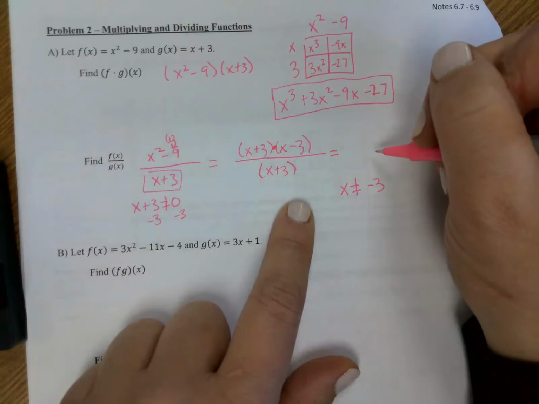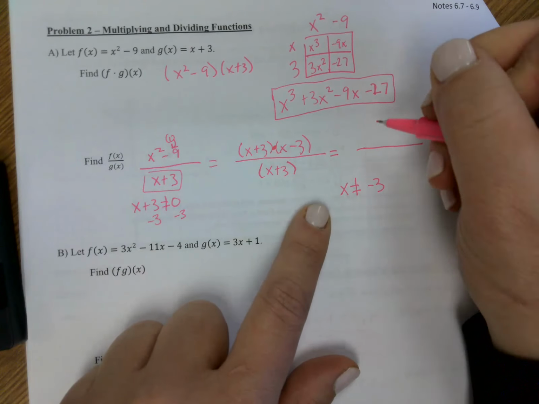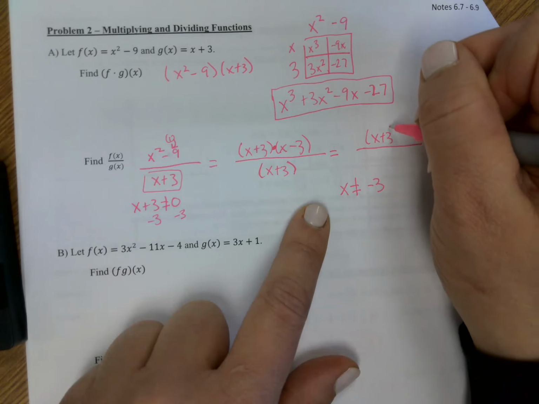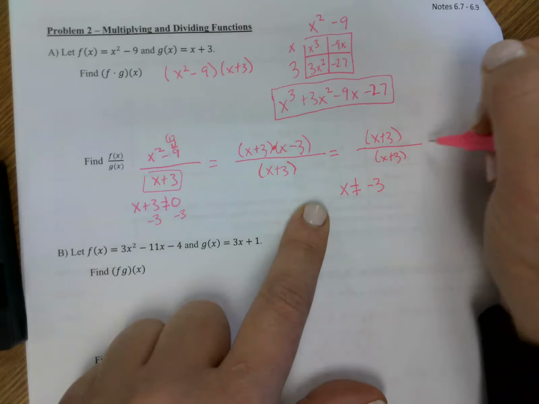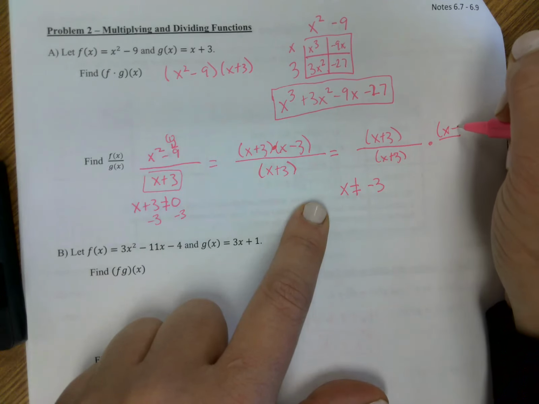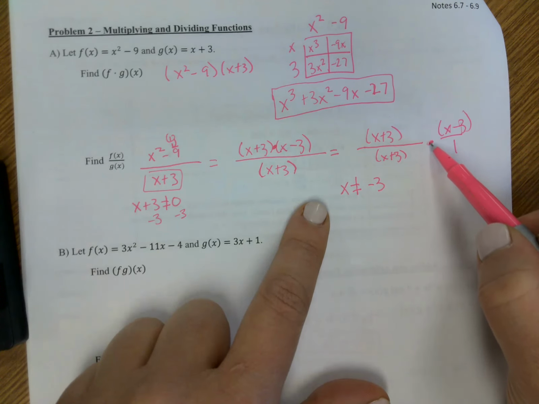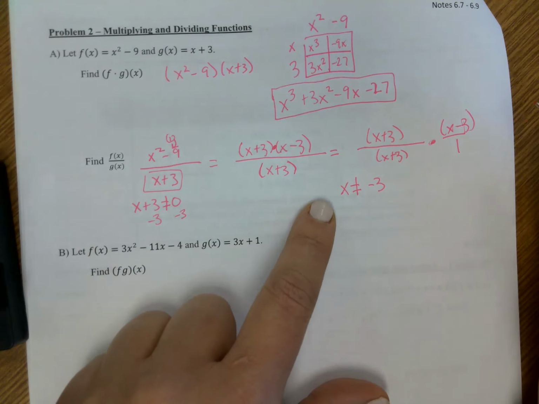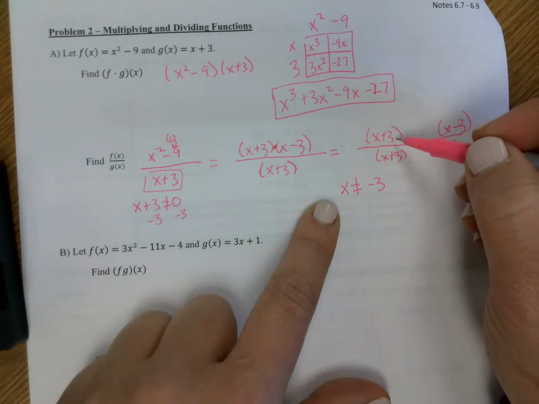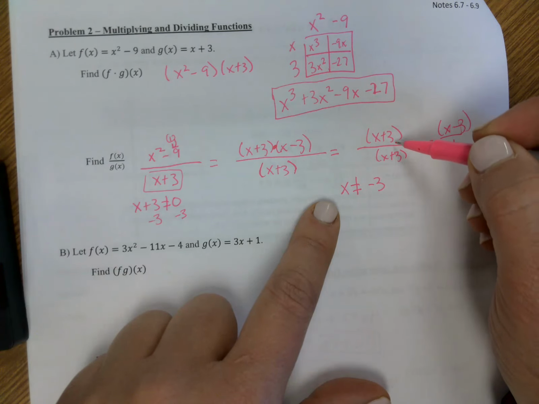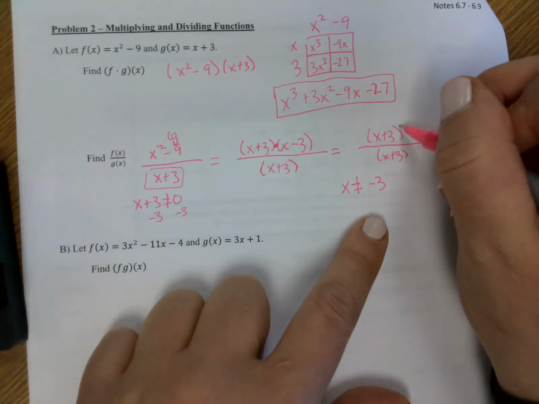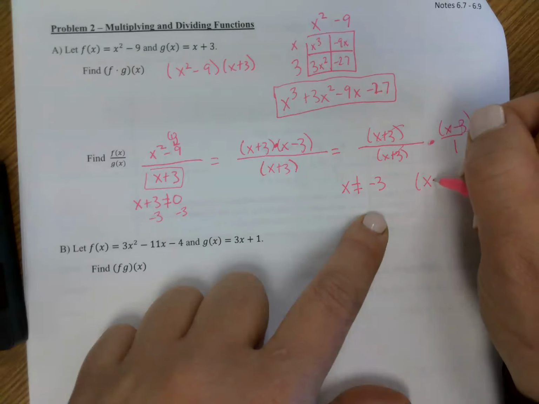Now, if I want to show you, when you're multiplying, I could go x plus 3 over x plus 3 times x minus 3 over 1. Okay? Now, because of this multiplication, I can do that because that's the math in there. These two cancel because this is equal to 1. Anything on top of itself right here is equal to 1. So these two would cancel, leaving me with just x minus 3.